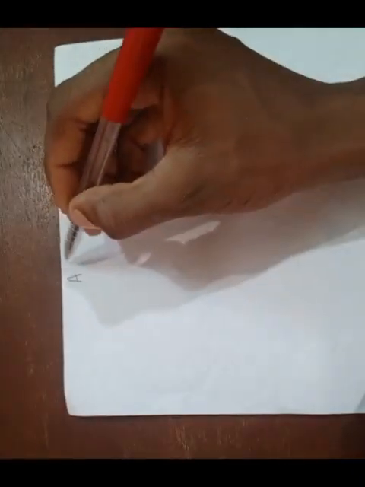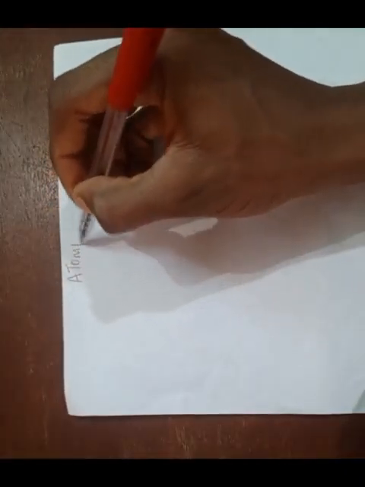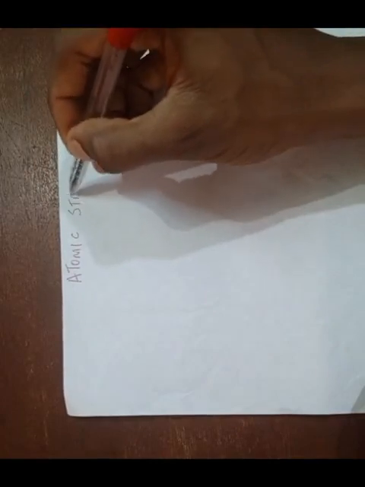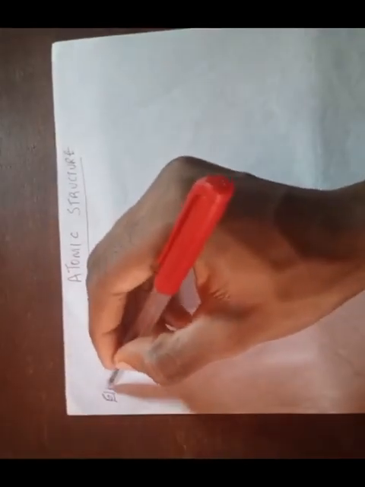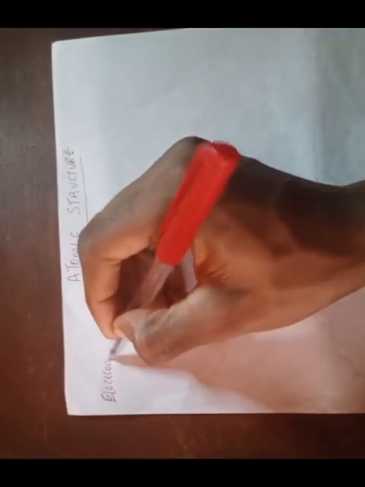So today we are treating what we know as atomic structure. So let's look at electronic configuration. After electronic configuration, we want to look at the rules governing electronic configuration. So we have this guy which is called electronic configuration.